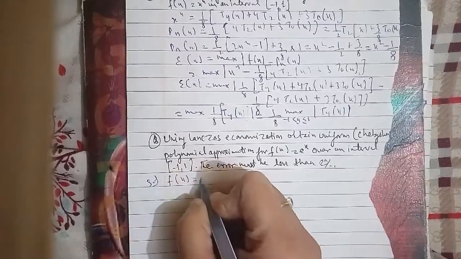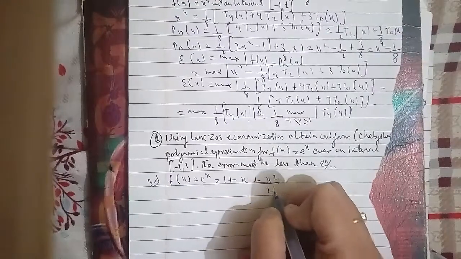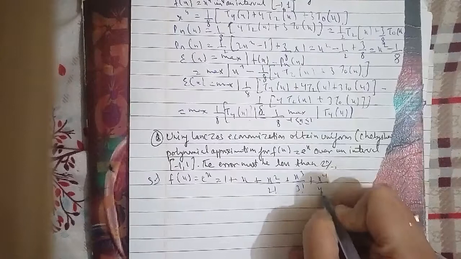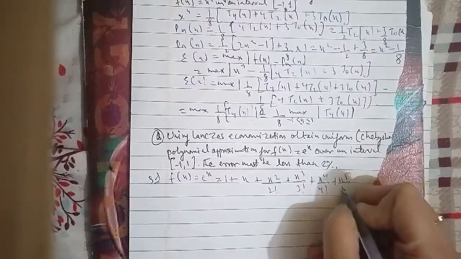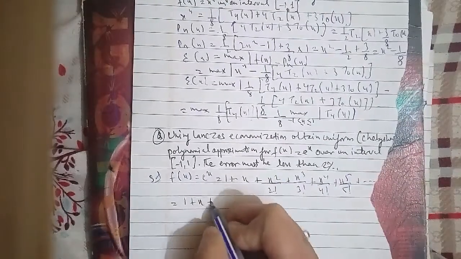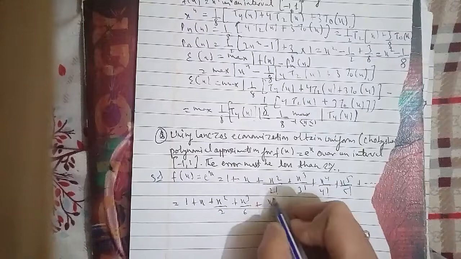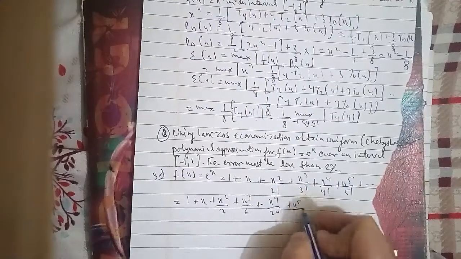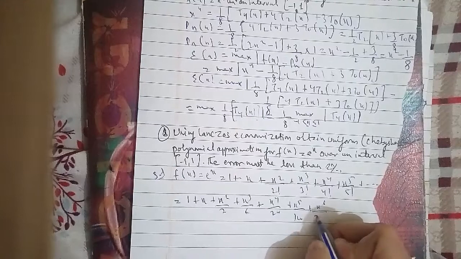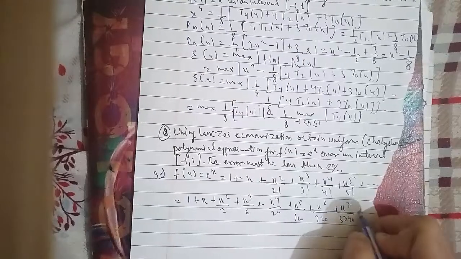f(x) equals e to the power x equals 1 plus x plus x squared upon 2 factorial plus x cubed upon 3 factorial plus x to the 4 upon 4 factorial plus x to the 5 upon 5 factorial, and so on, which gives 1 plus x plus x squared upon 2 plus x cubed upon 6 plus x to the 4 upon 24 plus x to the 5 upon 120 plus x to the 6 upon 720 plus x to the 7 upon 5040 plus and so on.